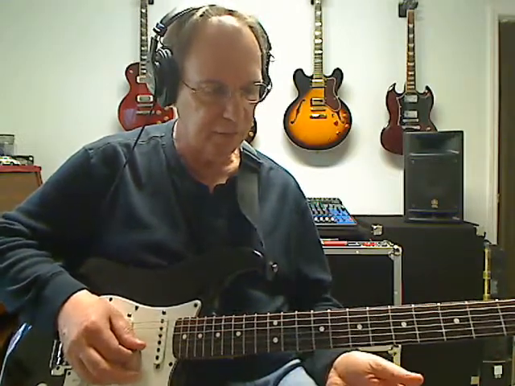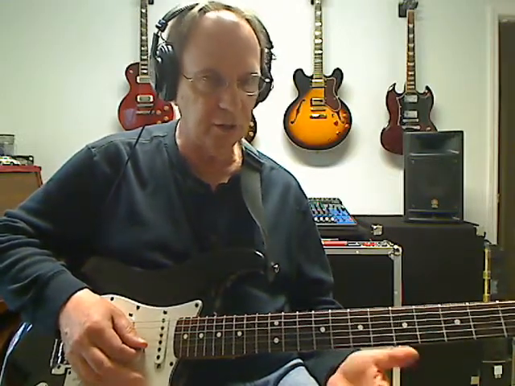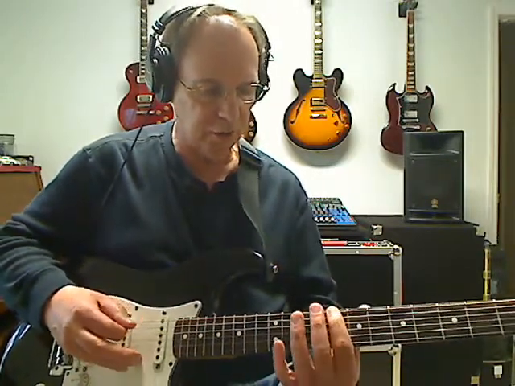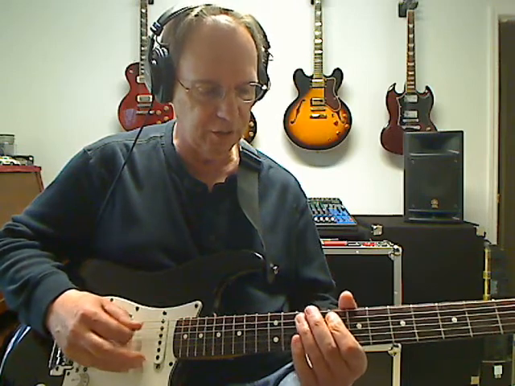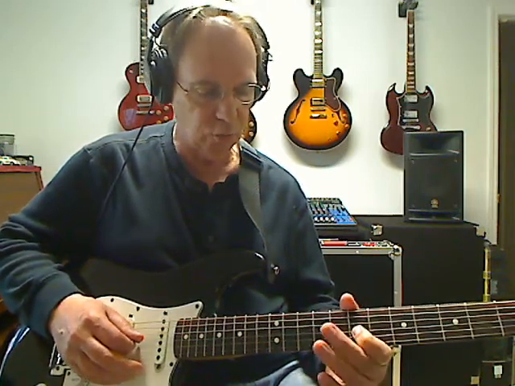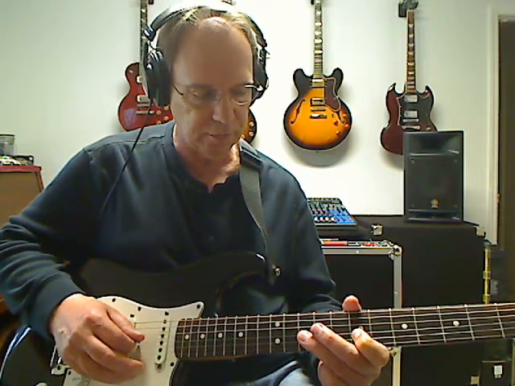So the pattern would do this, because I talked about fingerings before. Starting on the 8th fret, your fingerings go 1, 3, 1, 3, 1, 3. Then you shift back to 7th position, go 1 and what I call a 3 stretch.